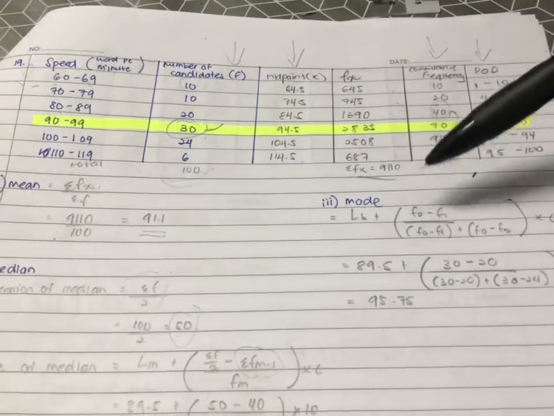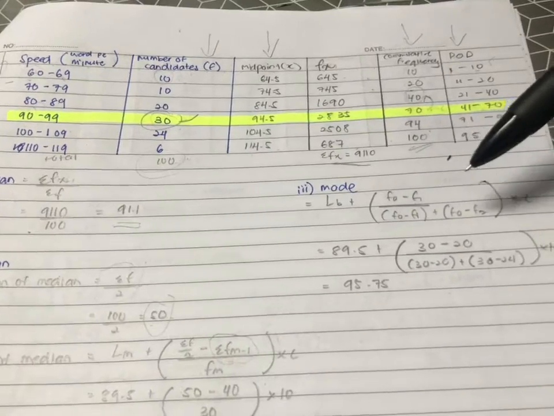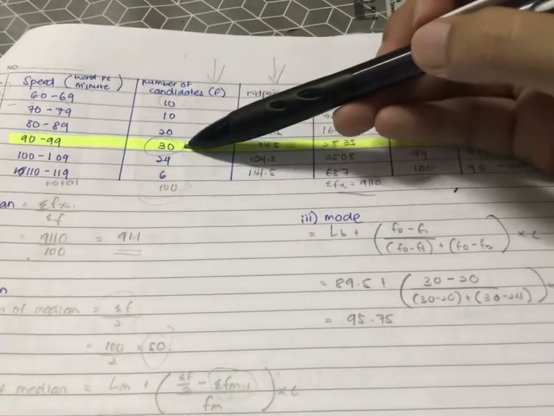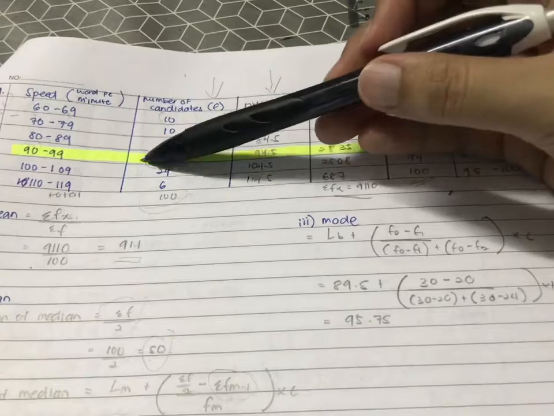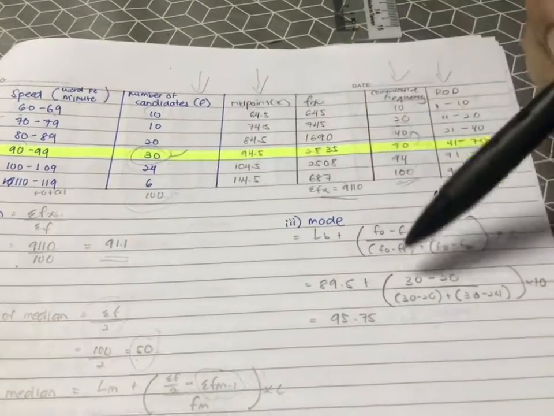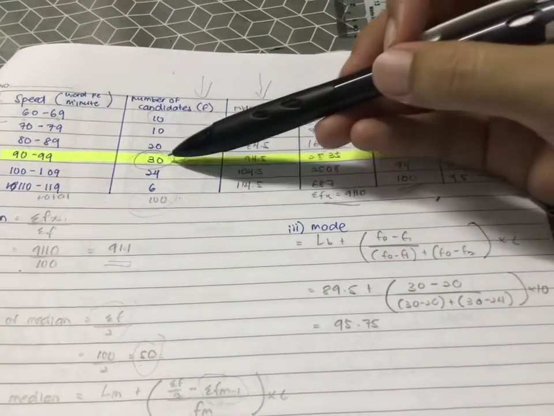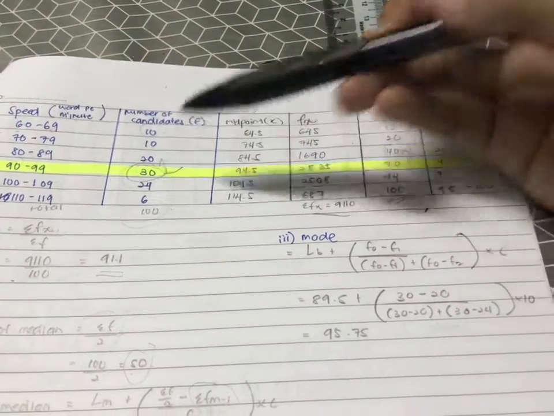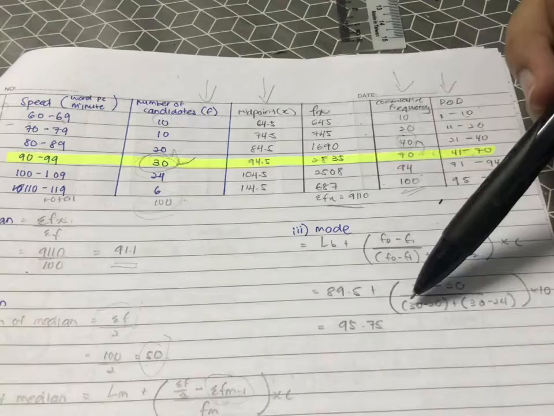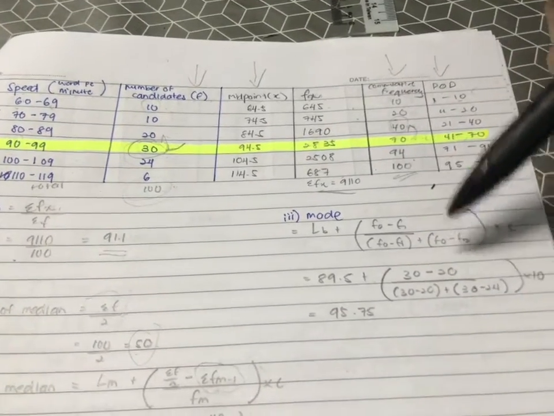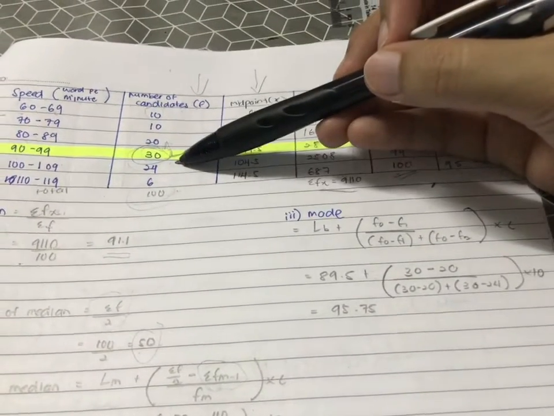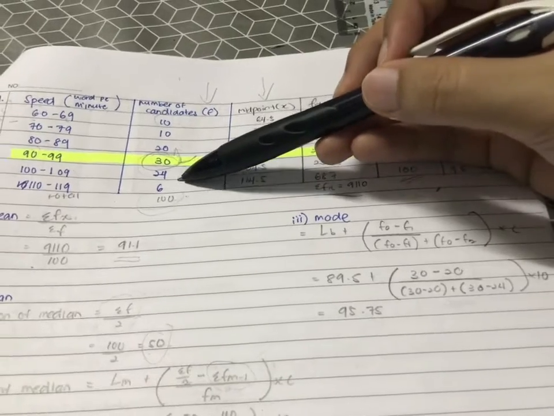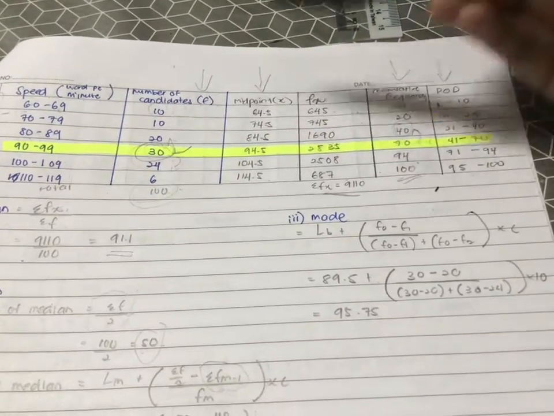What are F0, F1 and F2? F0 is the highest frequency, so 30. F1 is the number before the highest number, which is 20, so we put 20. F2 is the number after the highest number, which is 24.